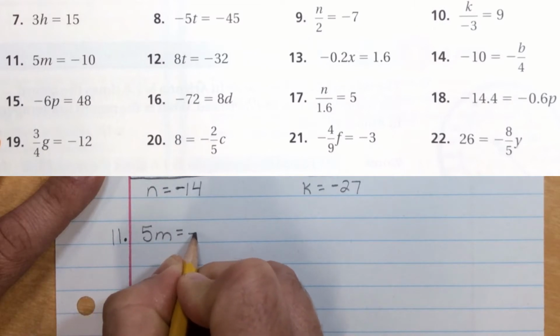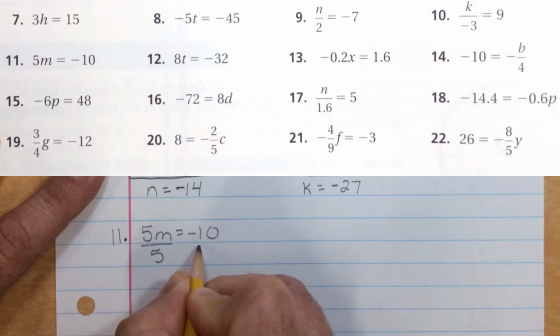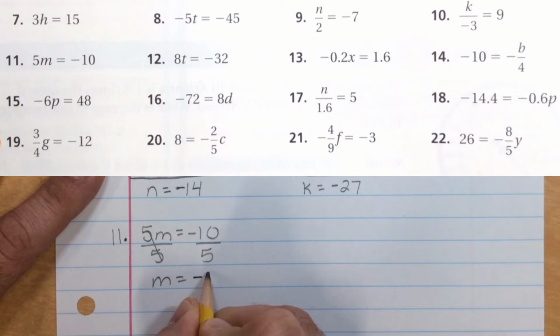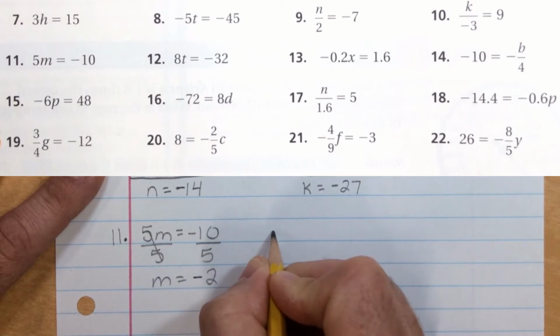5m equals negative 10. Divide by 5, divide by 5. M equals, one of each, so it's negative because I'm dividing. And 10 divided by 5 is 2. Number 12.